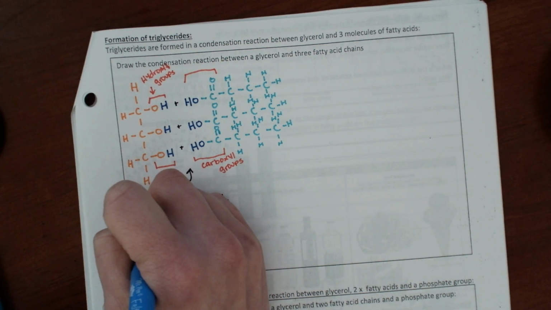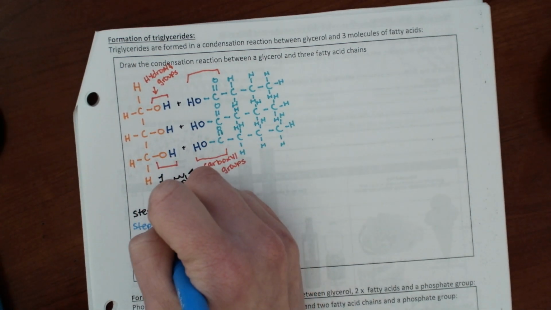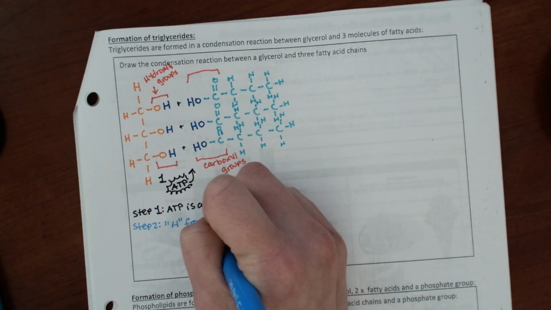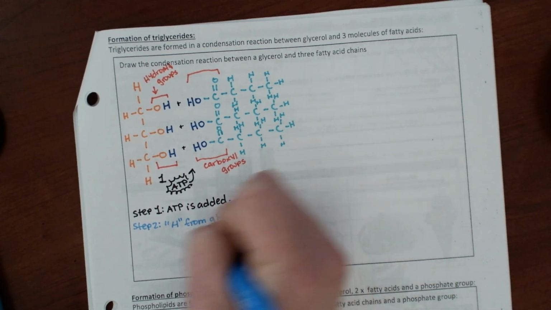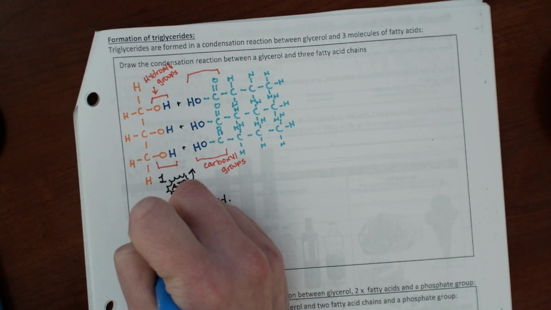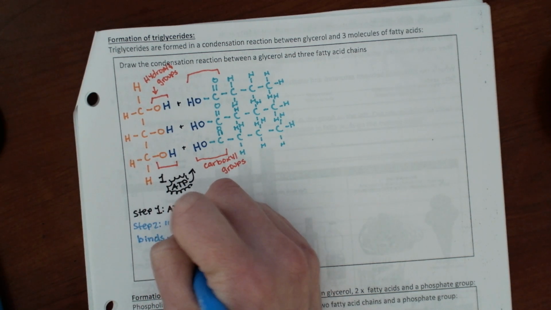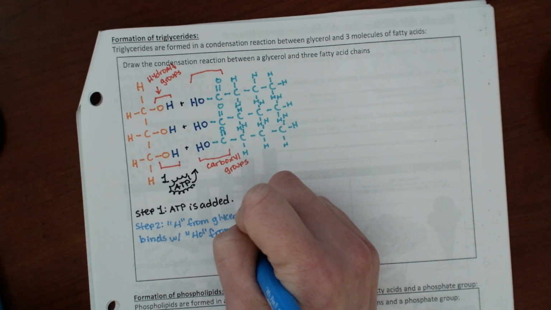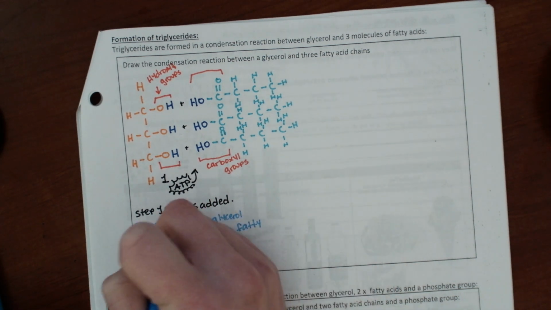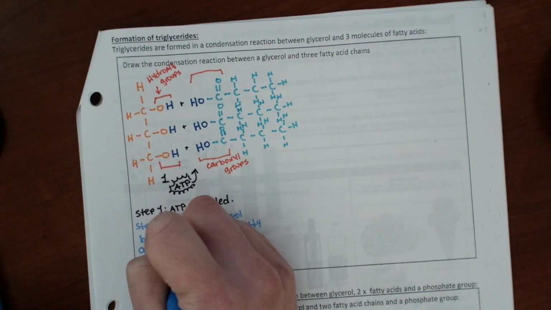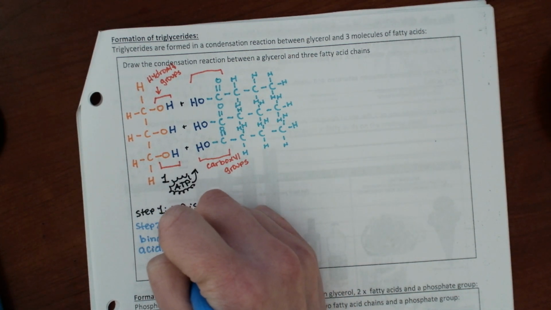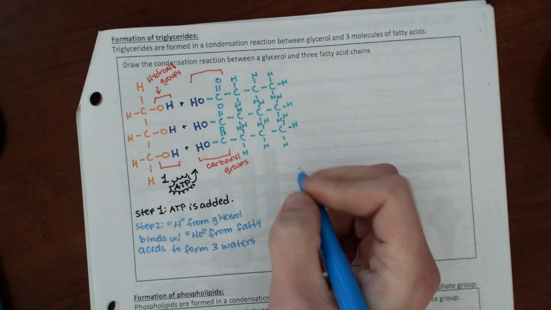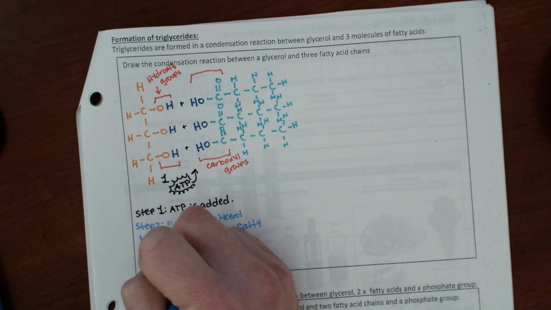Step 2. Hydrogen from glycerol binds with the HO from fatty acids to form 3 waters as byproducts.